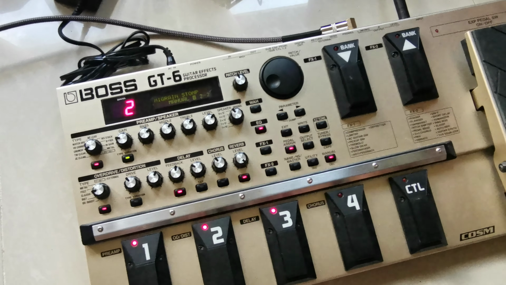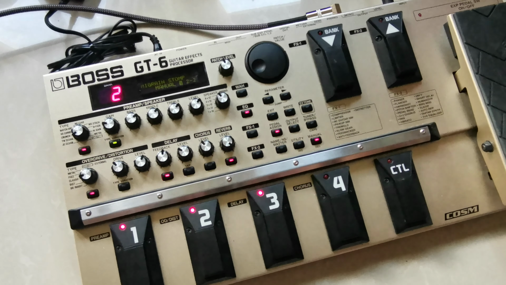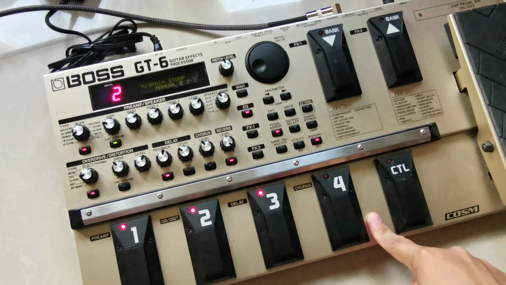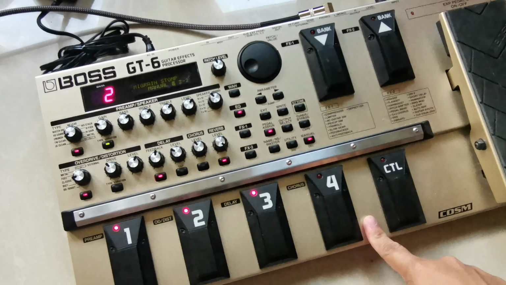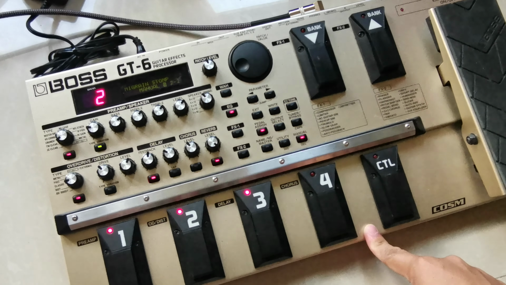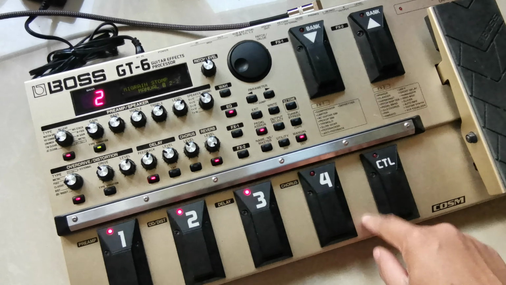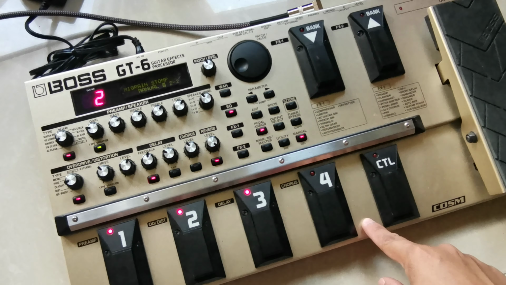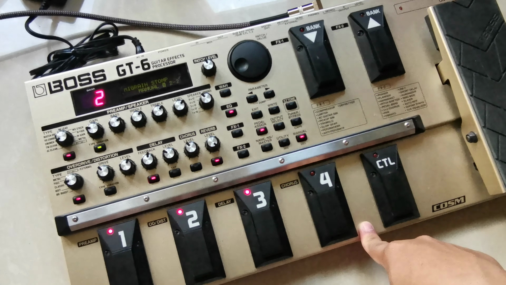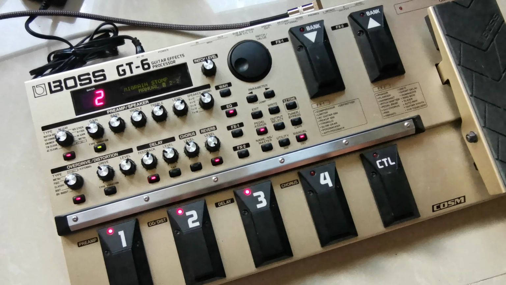And in the next video, the easiest way I found to set up the GT-6. So I'm not sure if all the GT-6 has this feature, but on my GT-6, I found it the easiest way to use and set up the GT-6.